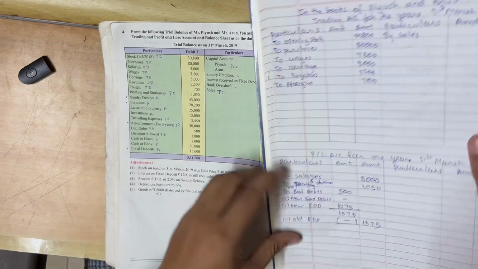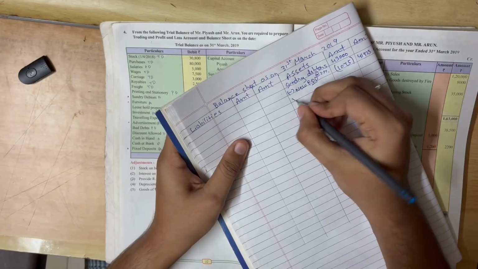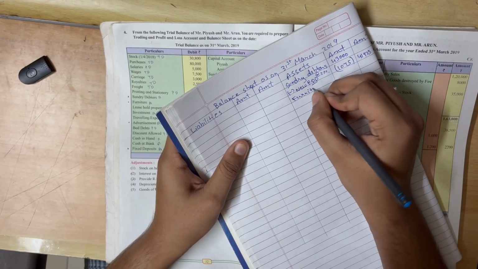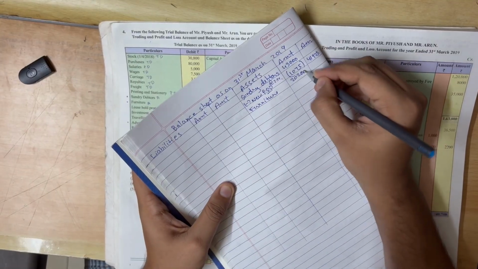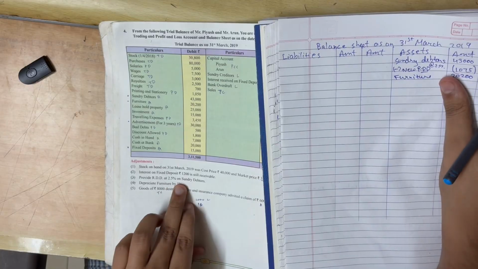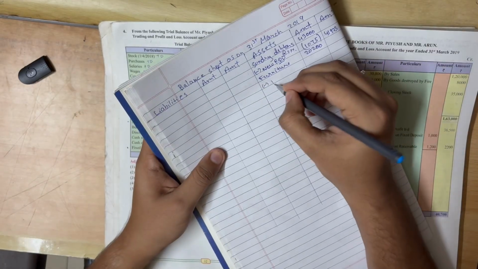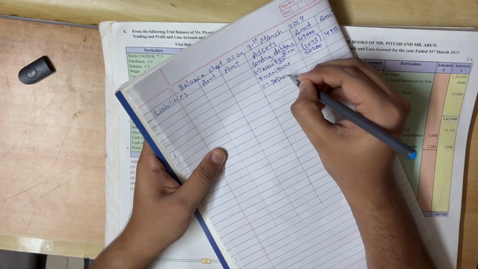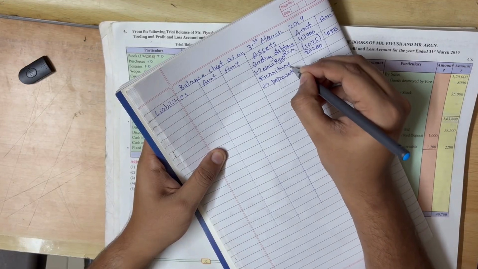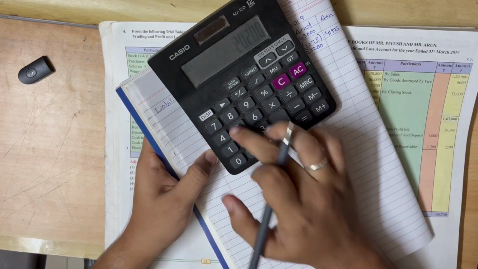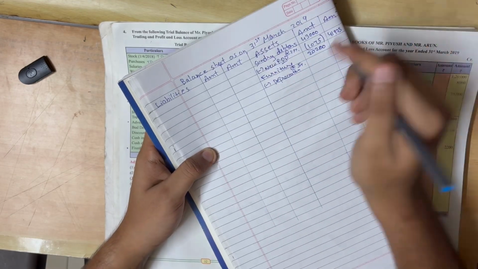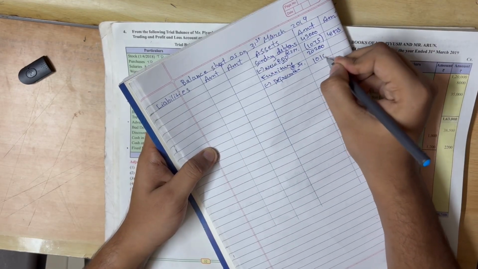Furniture, there is an adjustment, so let's see. Furniture is 20,200. We have to provide depreciation at 5%, so less depreciation at a rate of 5%. 20,200's 5% is 1,010 rupees.